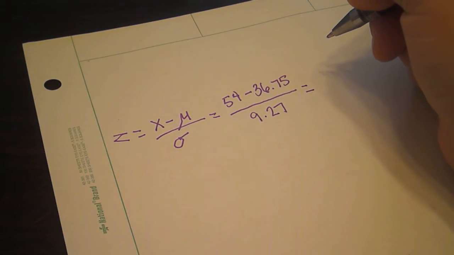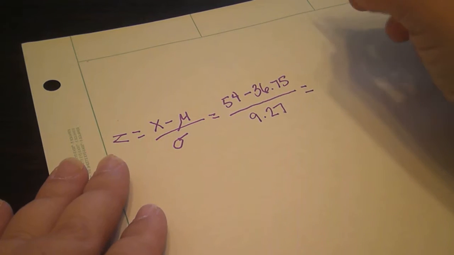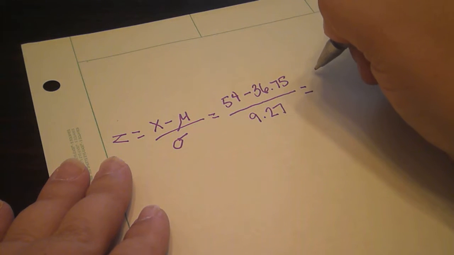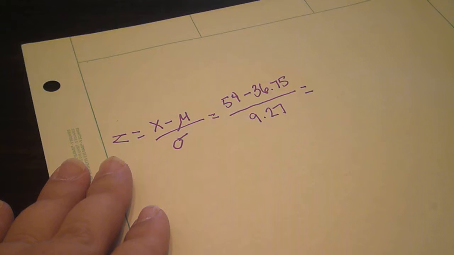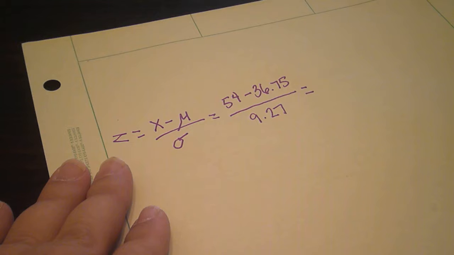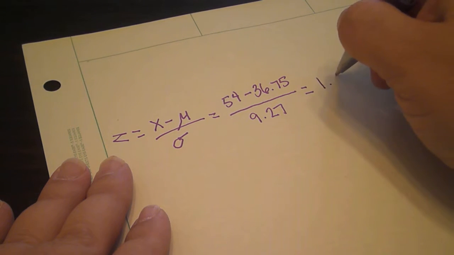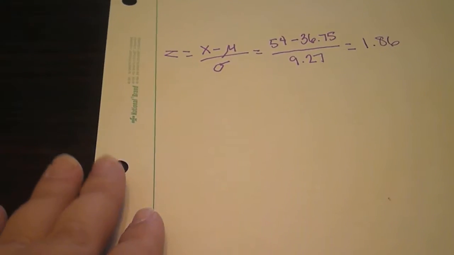And that will give me a z-score of 54 divided by 9. That will give me a z-score of 1.86.